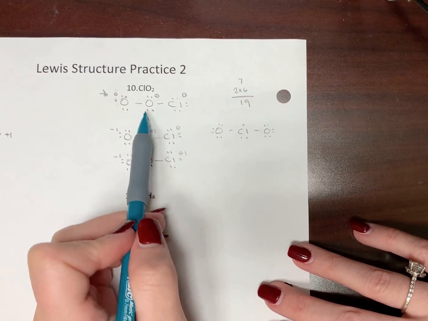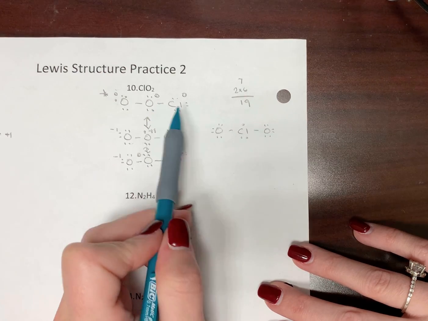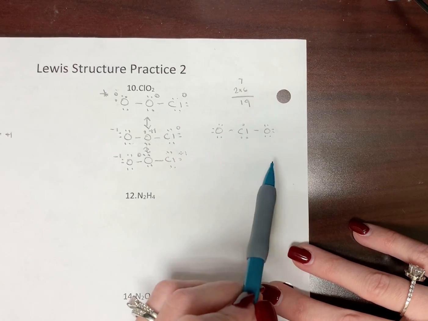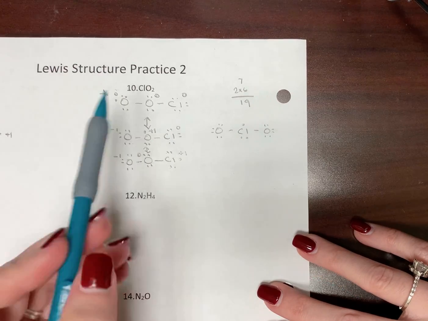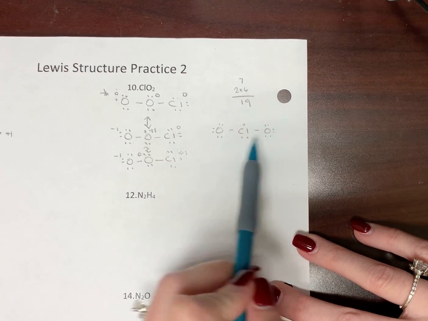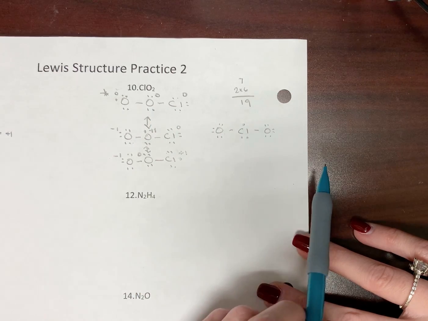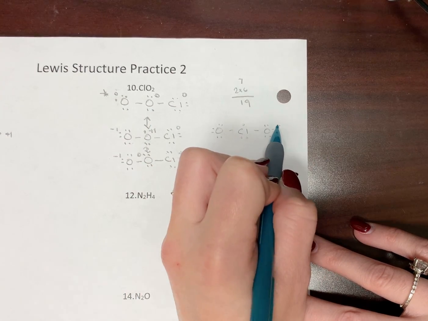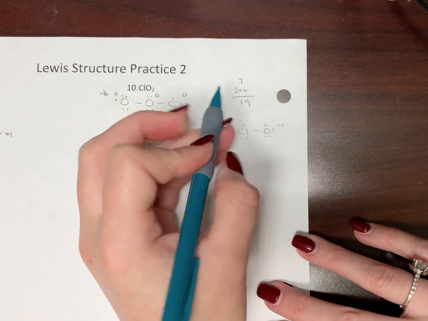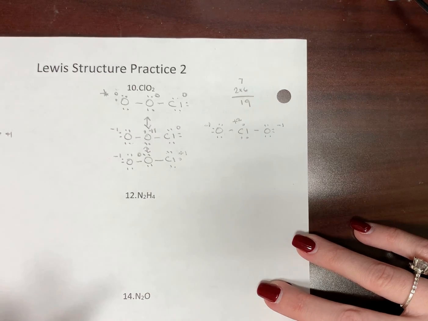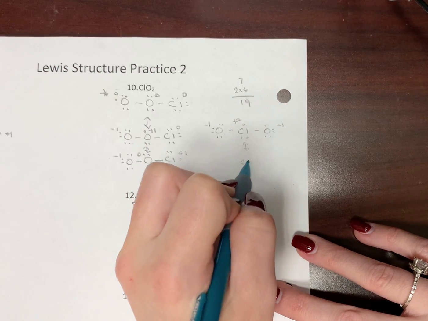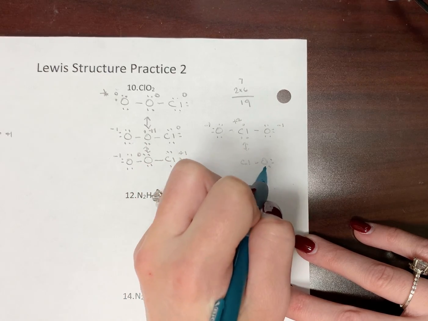Notice this is not resonance because they've changed positions. Your central atom is different. Now, chlorine on the other side, that's not an issue. All right, so this oxygen would be -1. This oxygen would be -1. Chlorine, 1, 2, 3, 4, 5, is now +2. Gosh, that's awful.